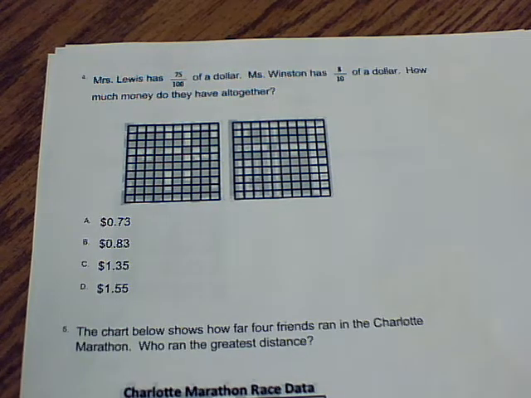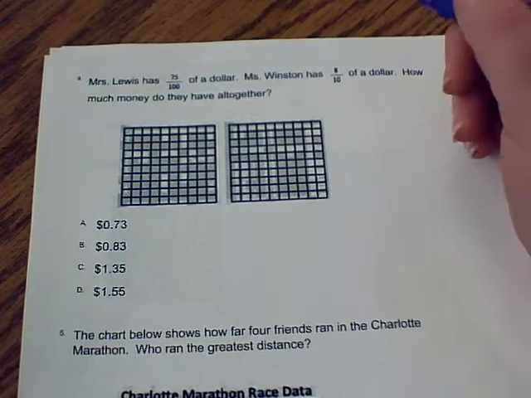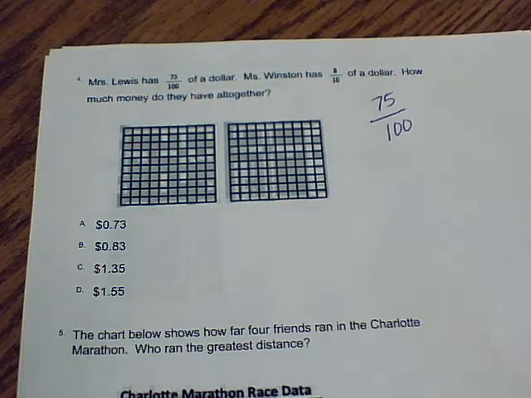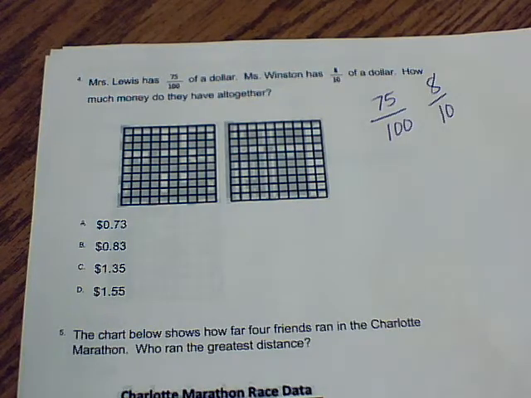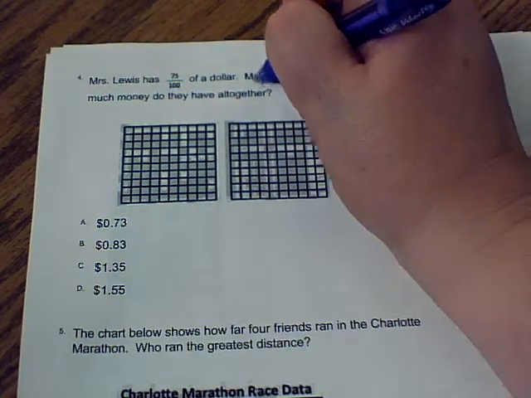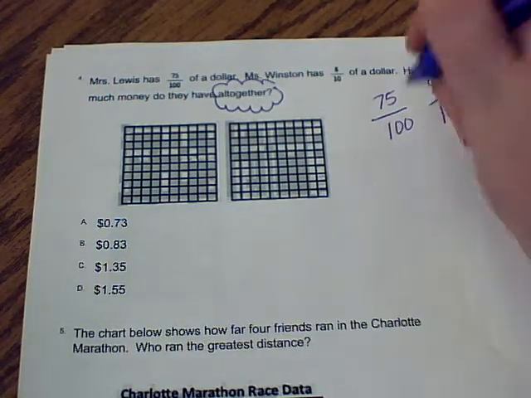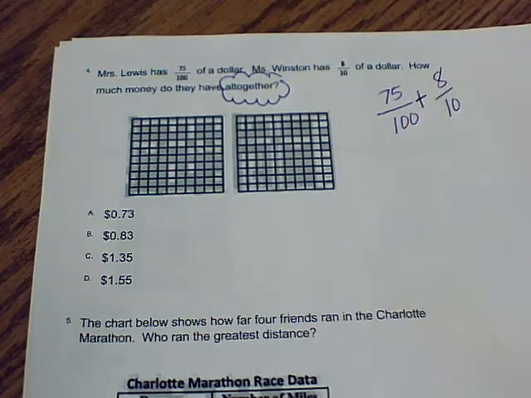It says, Mrs. Lewis has 75 1/100ths of a dollar. Okay, so 75 1/100ths. Mrs. Winston has 8/10ths of a dollar. How much money do they have all together? Well, we know what that word means. We know we're adding. But, just like in the last problem, we know our denominators are not the same. So we can't add yet.